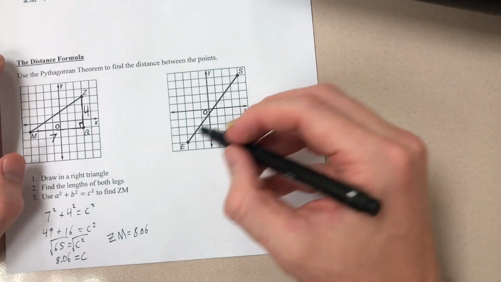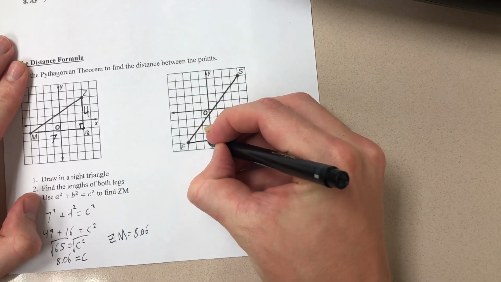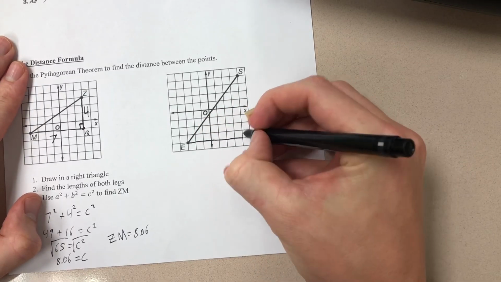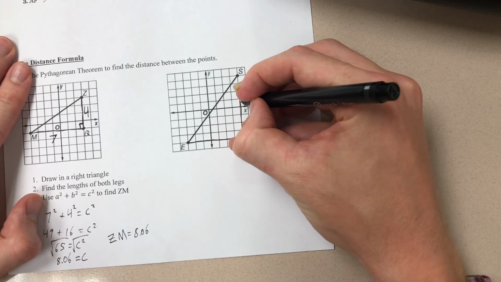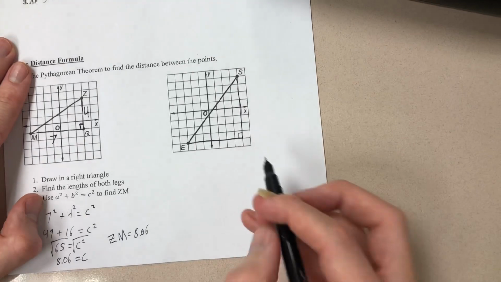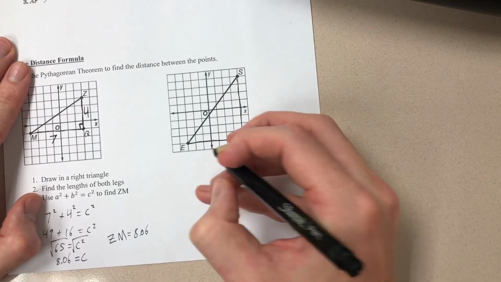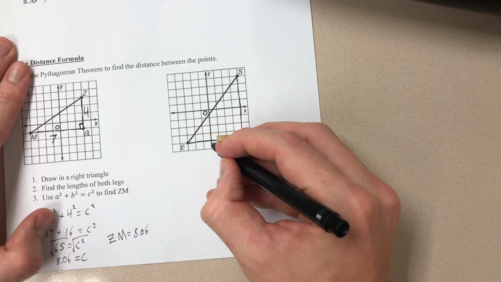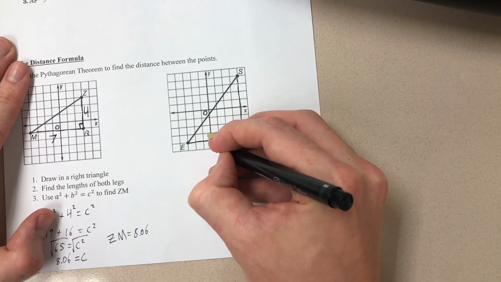So we're going to do the same thing for SE here. I'm going to label this vertex Q as well, this vertex right here. So EQ is 1, 2, 3, 4, 5, 6, 7. So that is 7.